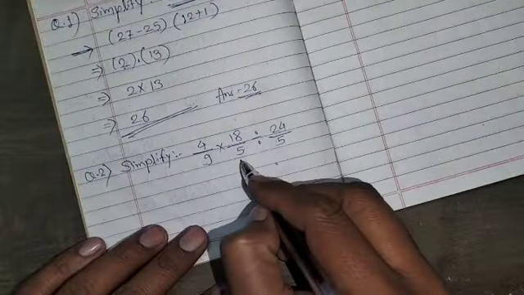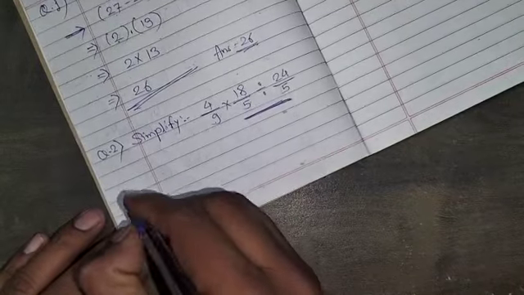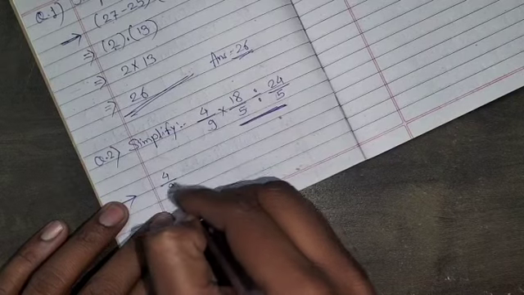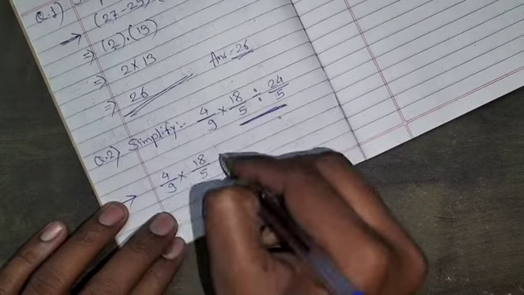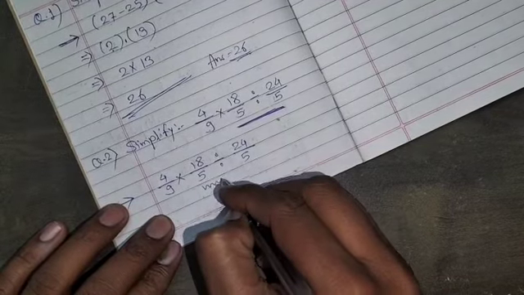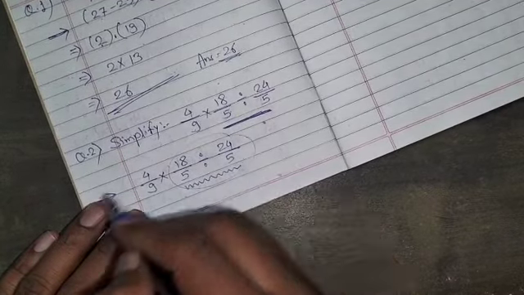So first we have to go for a division. So firstly solve this division. At first, while solving this problem, you have to write the equation as it is: 4 by 9 into 18 by 5 division 24 by 5. Now if I have to solve this division first, then we solve the division of fractions.